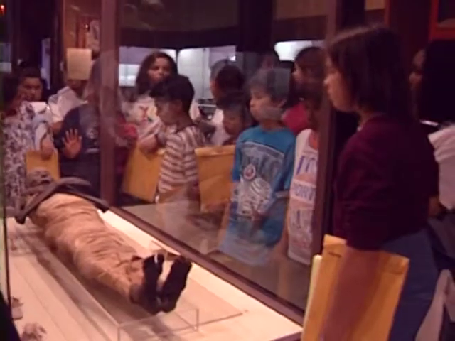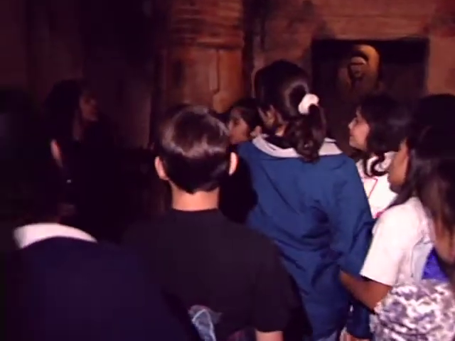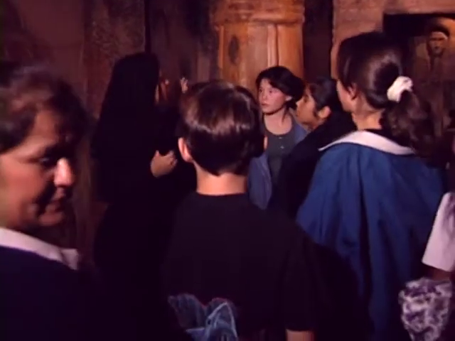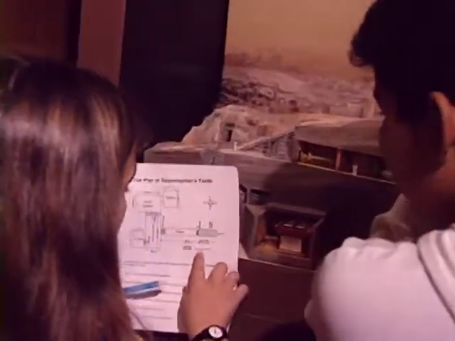As we went through the tour, everyone was listening to the general information, but then they had time to go and get information on their specific themes. Can anybody describe to me what an archaeologist says?